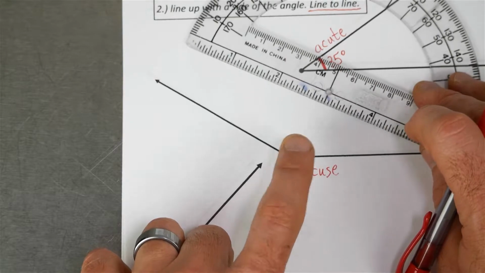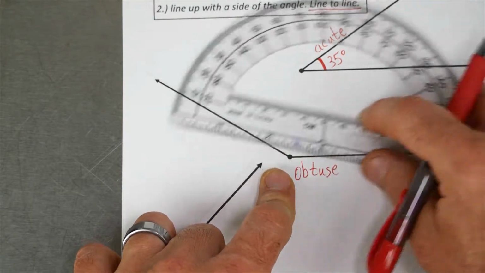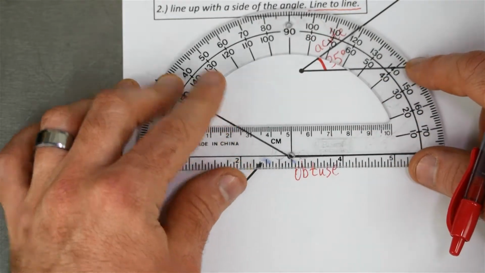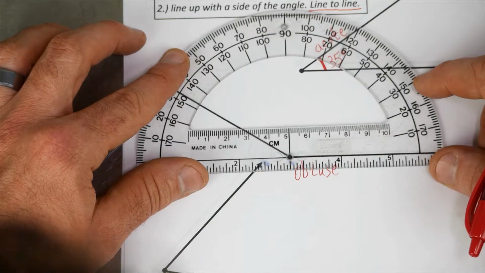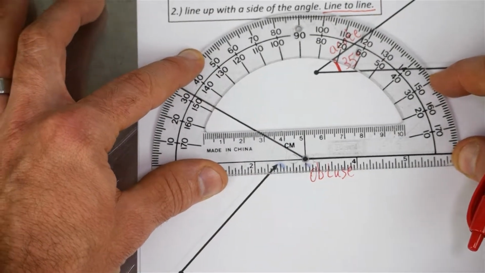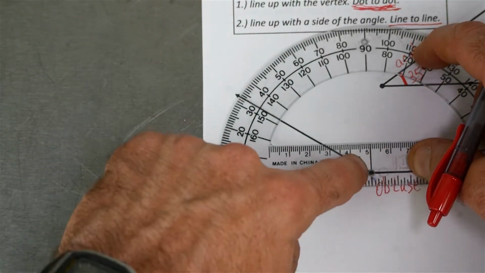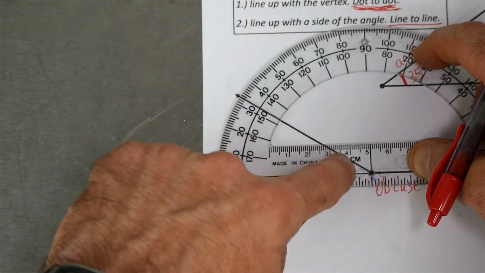As I go to put the protractor on, it's dot to dot and line to line. So I'm gonna get those matched up. Okay, dot to dot, line to line. And now I'm looking at this line over here and seeing where that hits.